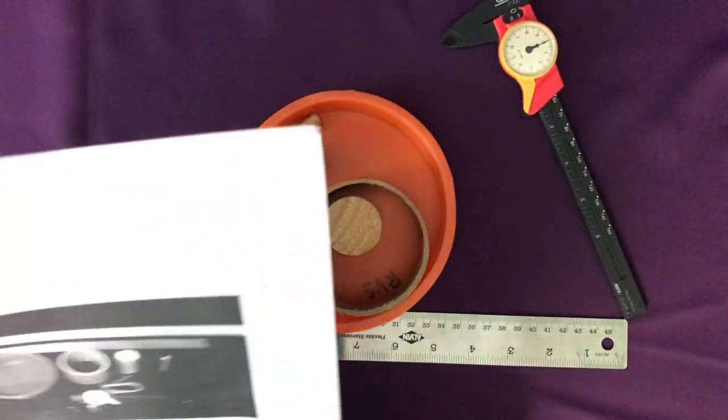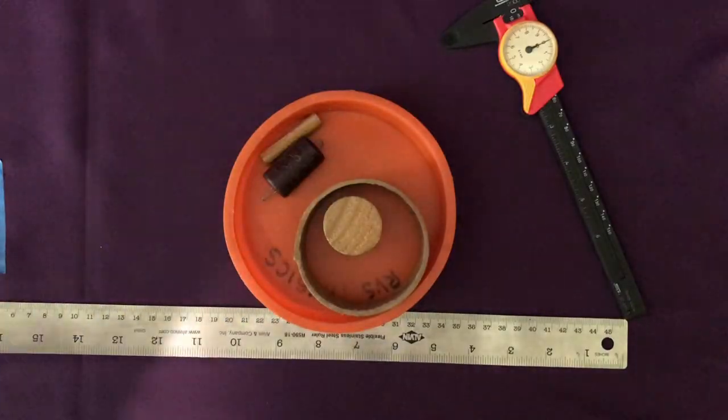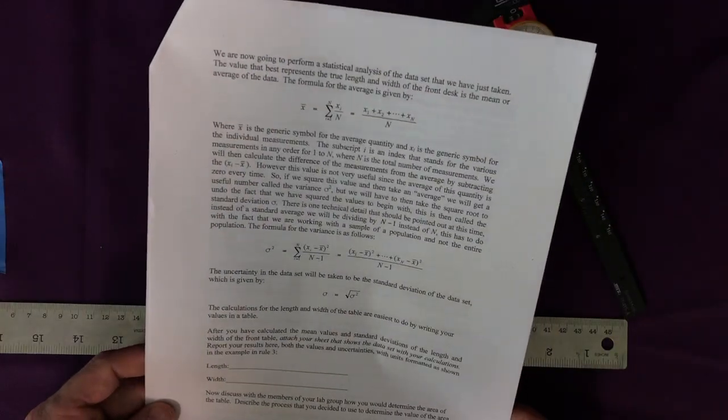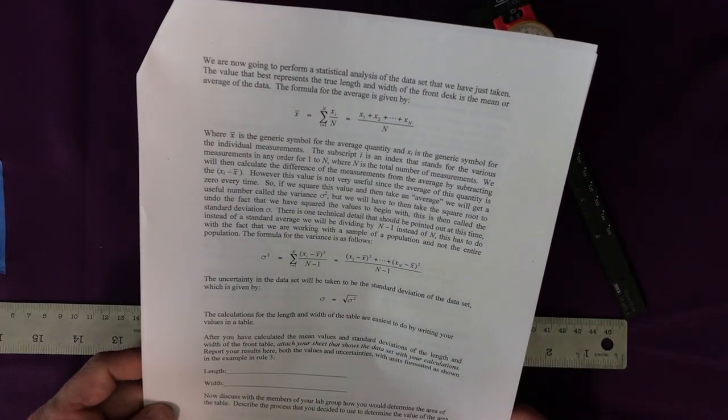I think your professor will probably help you with the first part of the lab where you have a set of data and you work on that statistically. We're here to help, and with that we conclude the physics measurement lab.